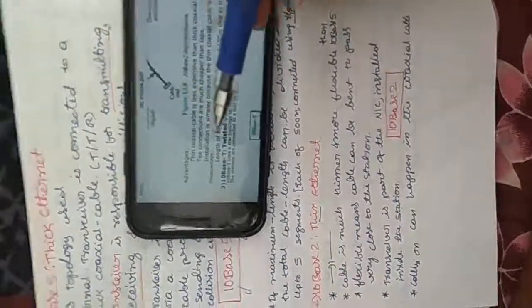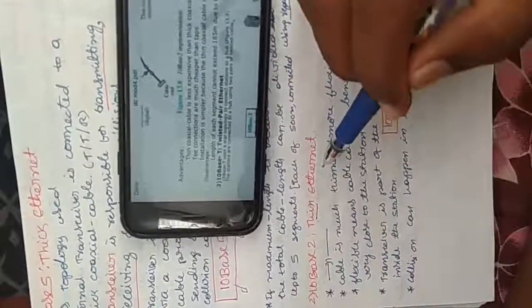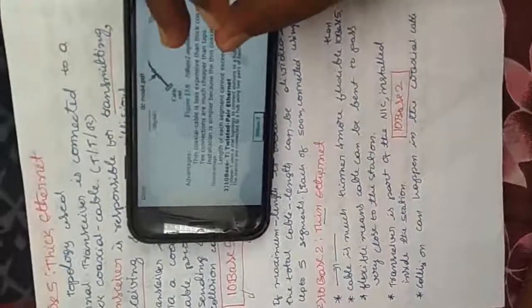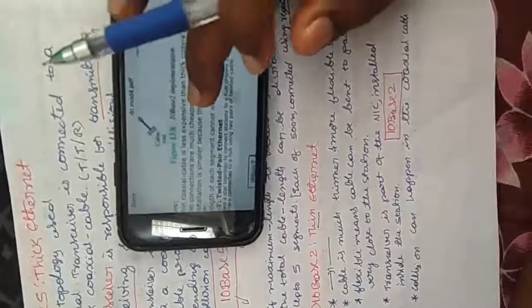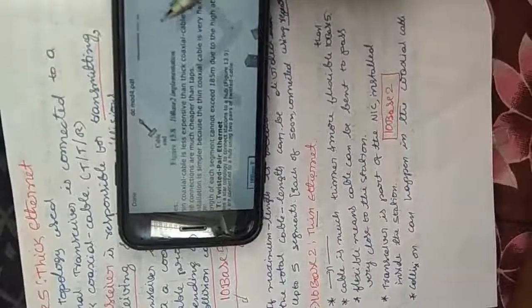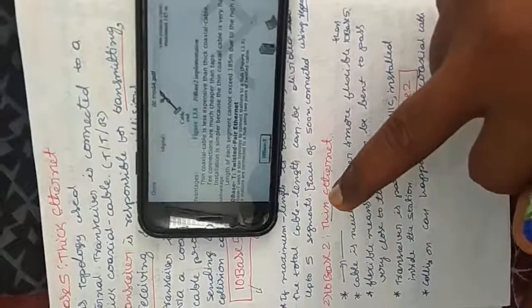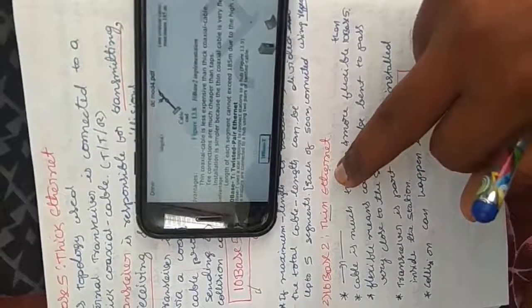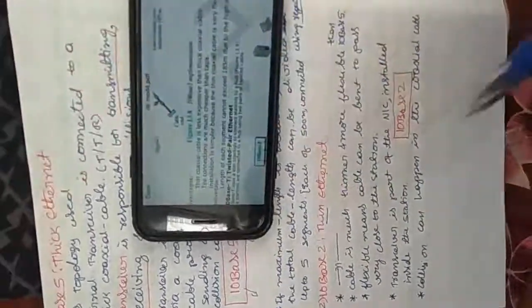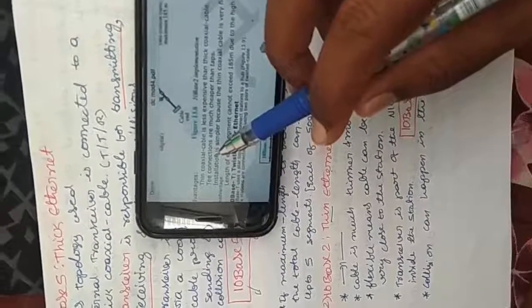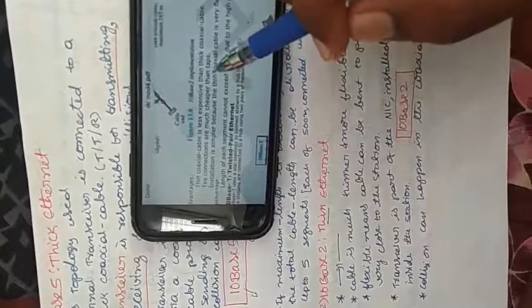There are advantages of thin Ethernet over thick Ethernet. What are the advantages? You can see here, the thin coaxial cable is less expensive than the thick coaxial cable. Next, T connections are much cheaper than taps.